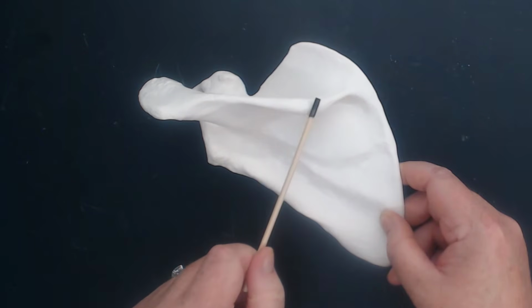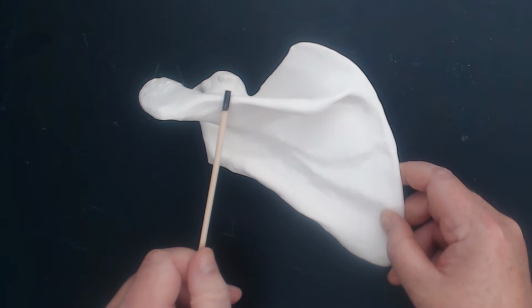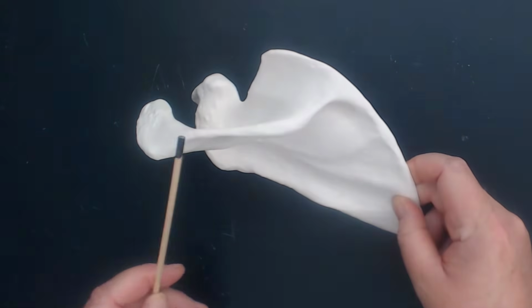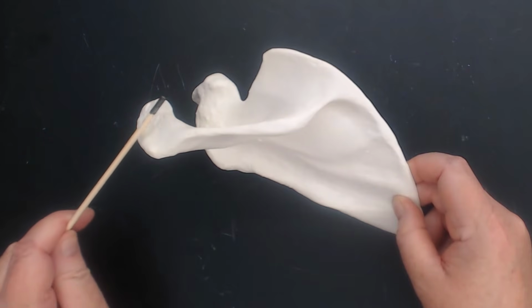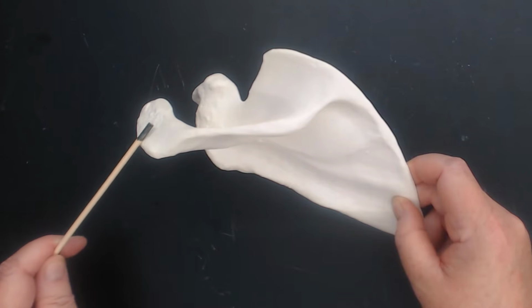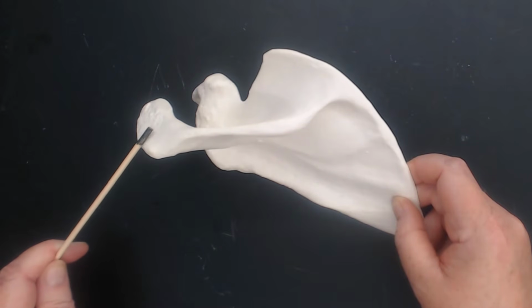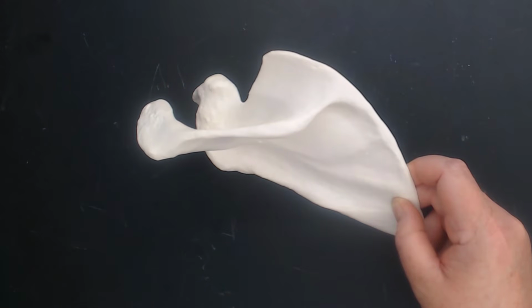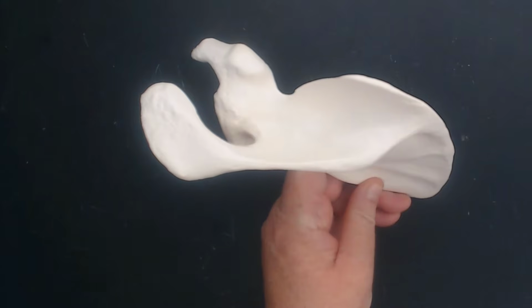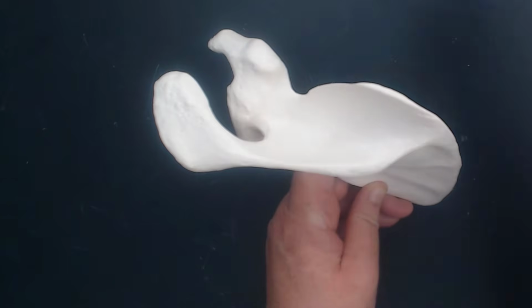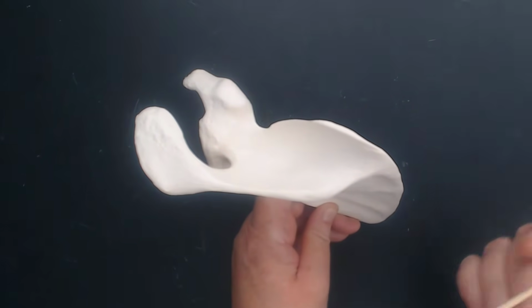Now, as I follow the spine of the scapula out laterally, this would be lateral, this is medial, I'm going to have an area that flattens out and forms this protrusion here. This is the acromion process of the scapula. The acromion process of the scapula articulates with the lateral end of the clavicle.